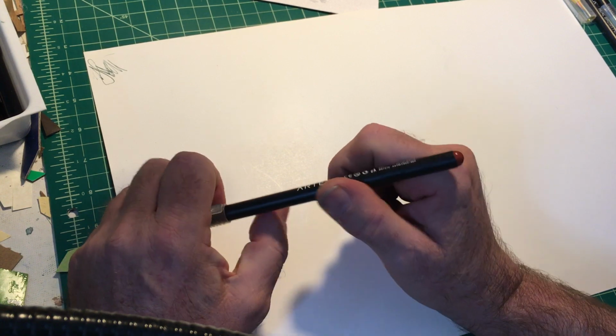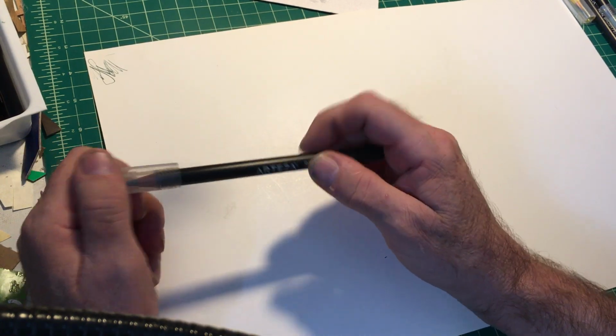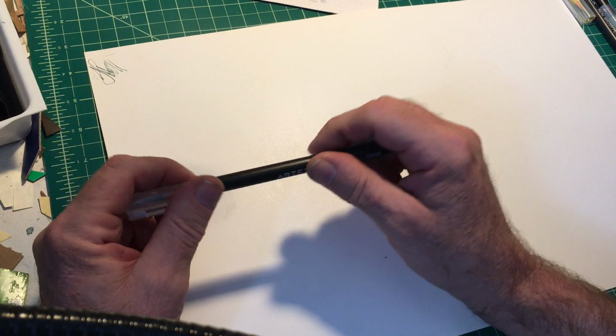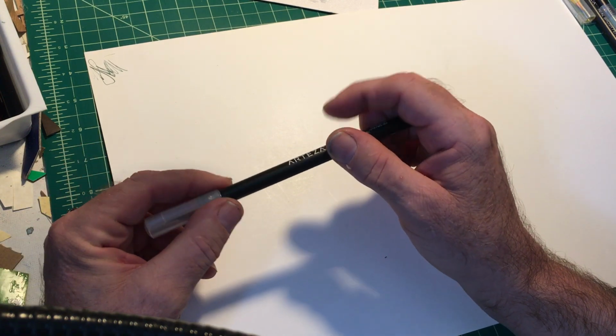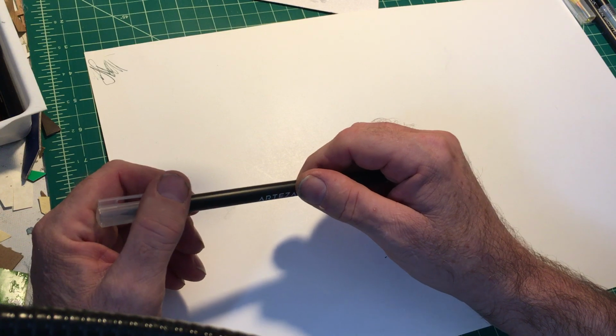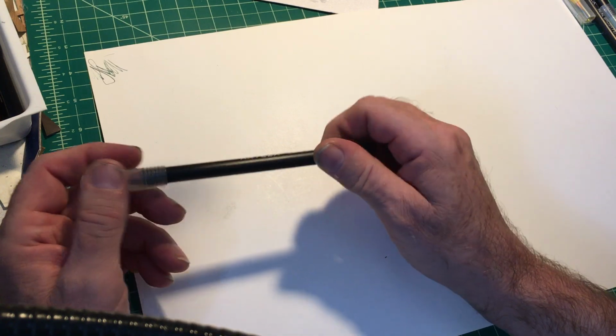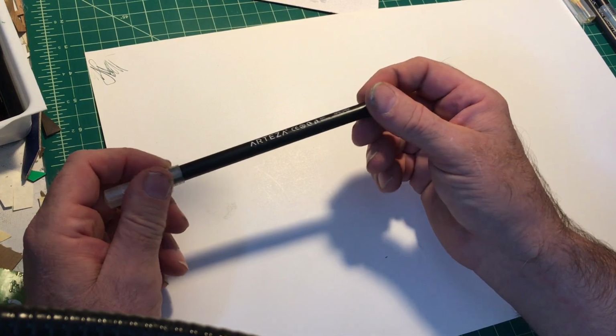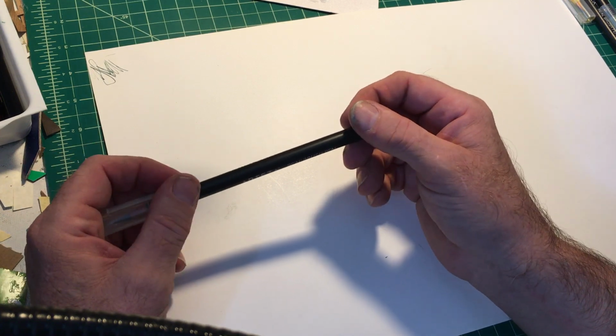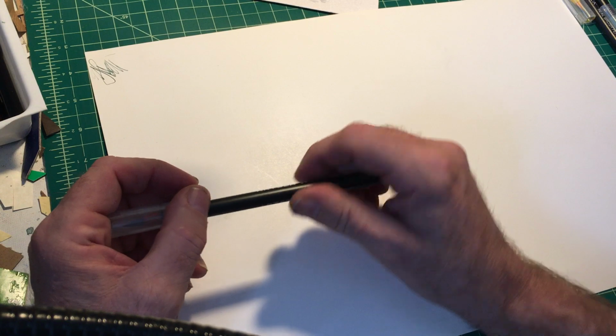Perspective is a term that artists use to describe a certain way that we draw things. Linear perspective is one of the ways. Atmospheric perspective is another way.